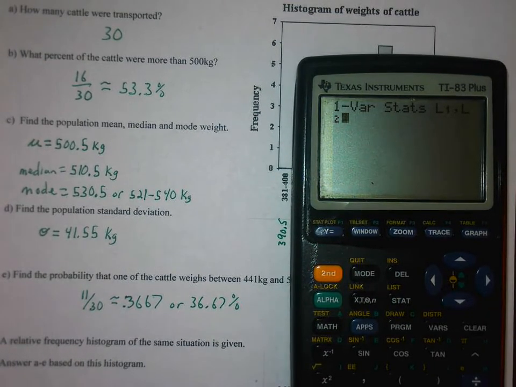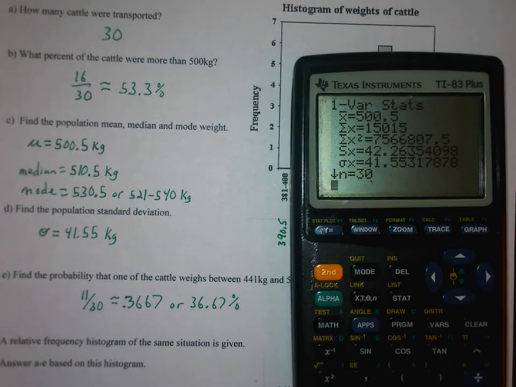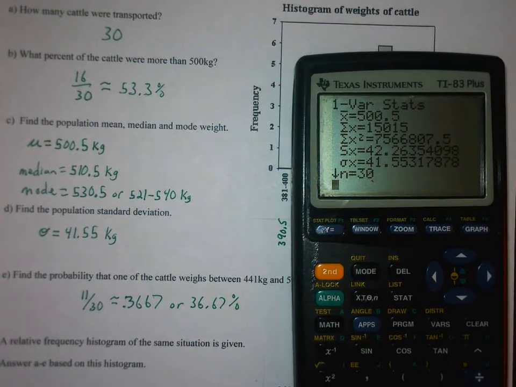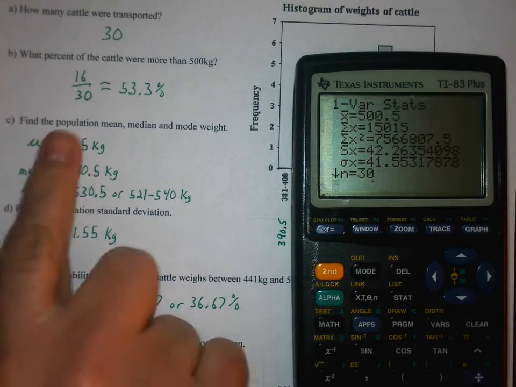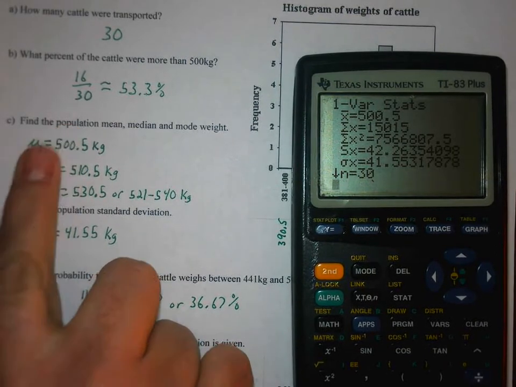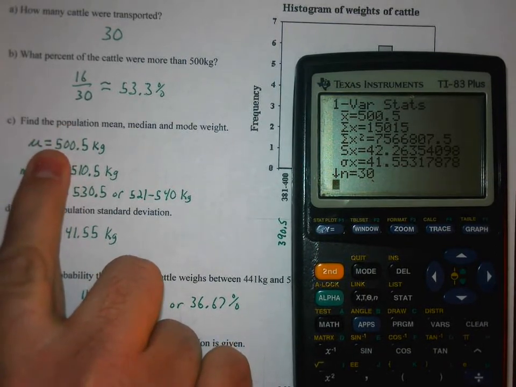Now if you have a different operating system, you might have X list and frequency. So list 1 is your X list, that's like your variable, and then list 2 is your frequency. So how many times the value in list 1 occurred. And that gives you the mean of 500.5. Now we know it's a population because they tell you that, so that's mu equals 500.5.